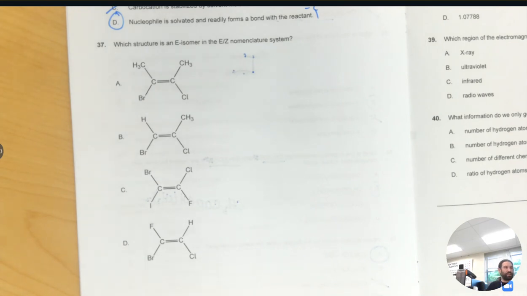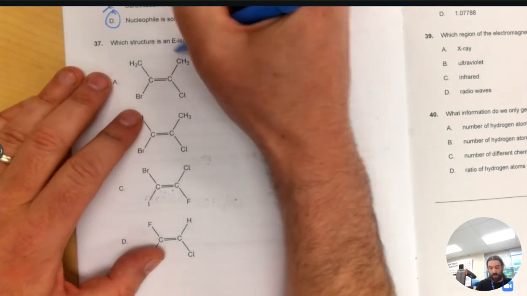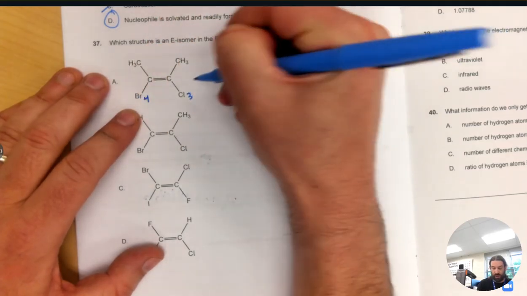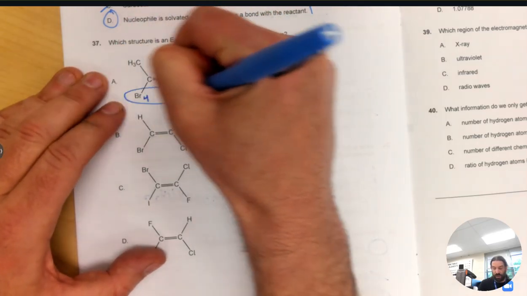So if it's an E isomer, E means that our high priority substituents are on opposite sides of the double bond. We determine priority from atomic number. The higher the atomic number, the higher the priority. So out of all these 4 groups here, first of all, we got the methyl groups, but bromine will be the highest priority, followed by chlorine. And then these 2 are equal.